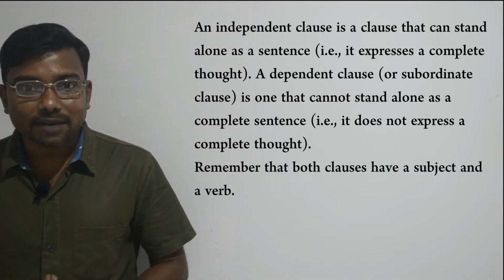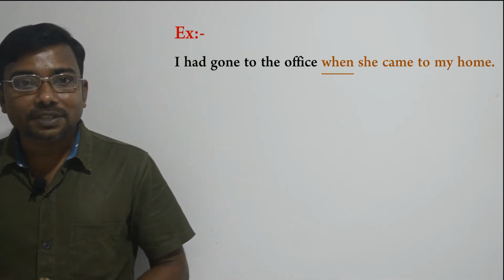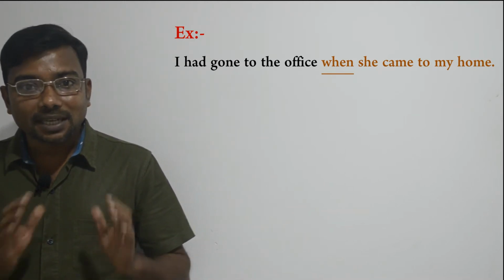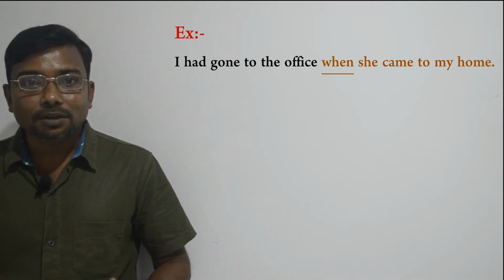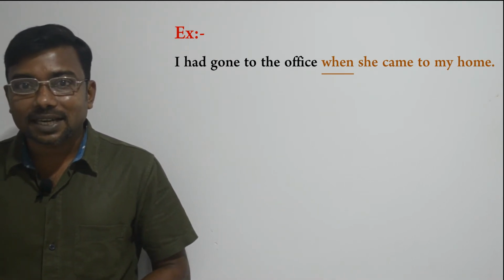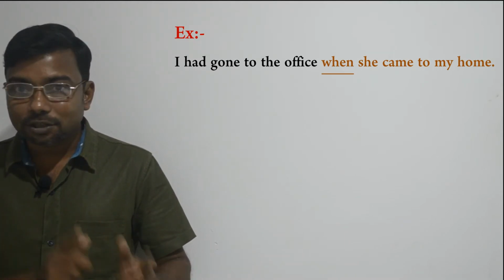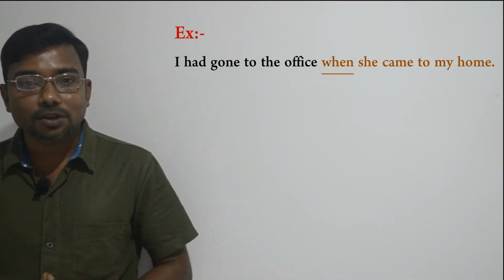Okay, let's look at one example to identify the dependent and independent clause. Look at this example. I had gone to the office when she came to my home. Here, I had gone to the office is an independent clause because it can stand alone as a sentence to make a complete idea. And also it includes a subject and verb. The subject is I and the verb is gone.